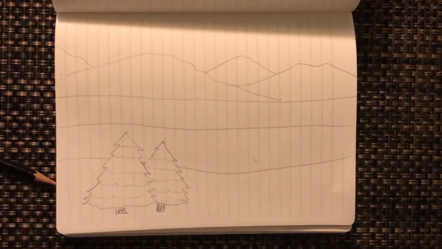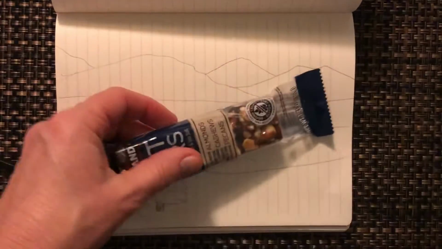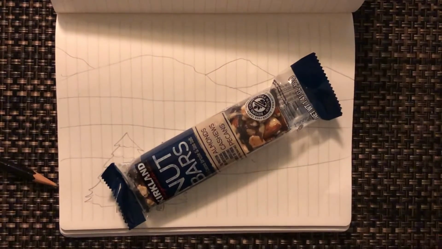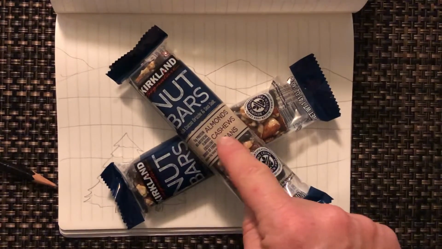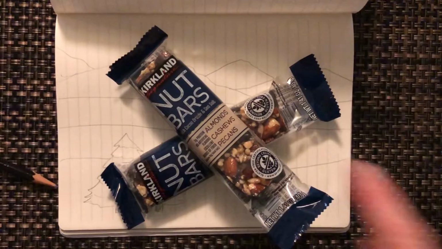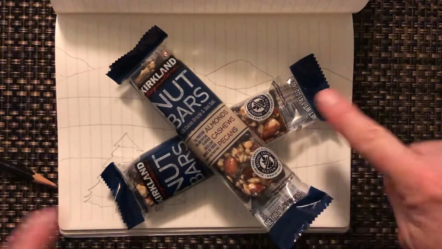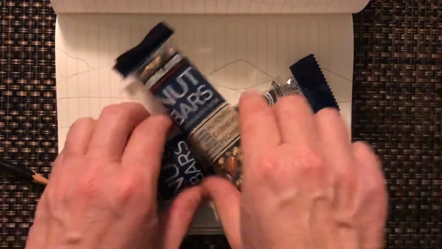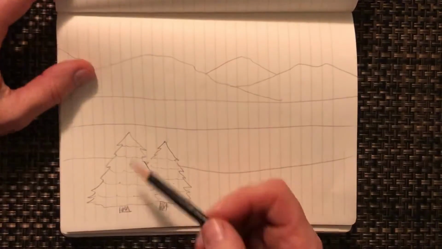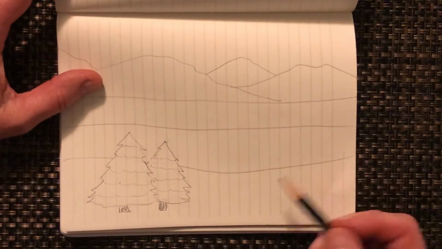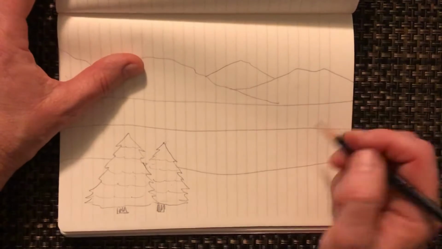Like if I have two little snack bars here, right? I have one here, one here. This one is overlapping this one, right? This one is in front of that one. So I see all of this one, but just part of that one, okay? So when you're doing your drawing and you're overlapping, you draw all of the thing in front and just part of the thing behind. I could also do that with buildings.